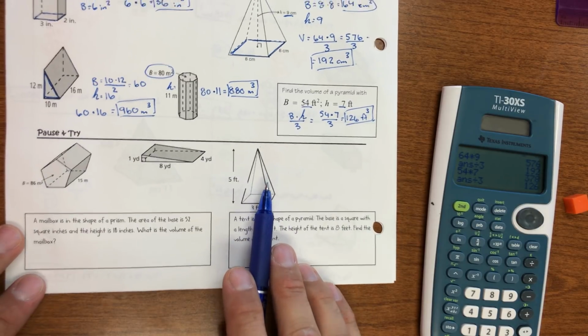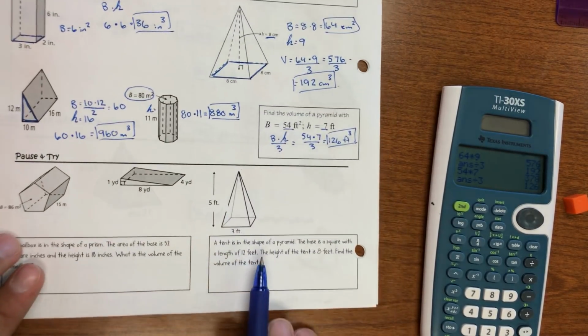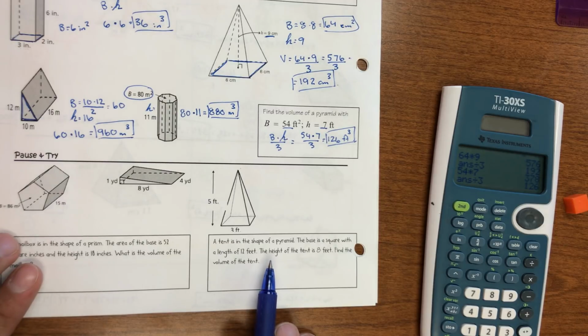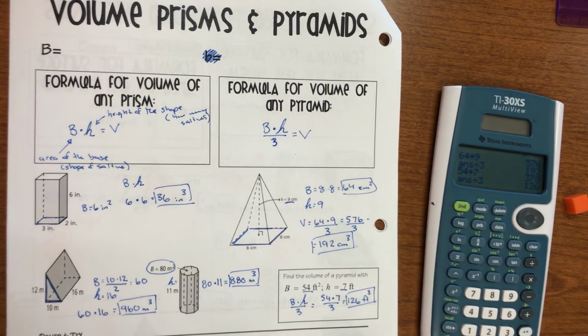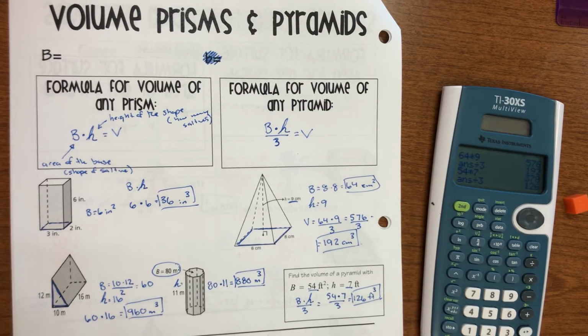Then you have a pyramid. Be careful that you divide by 3. And then you have another story problem with a pyramid in it. Be careful to divide by 3. Let's try this out. I'm hoping that you guys can handle doing both of these shapes in the same day.